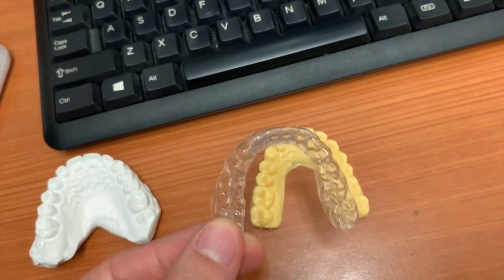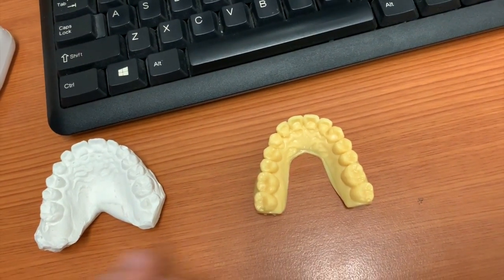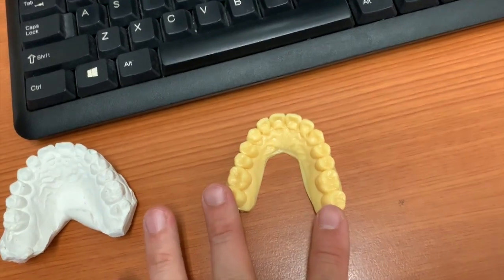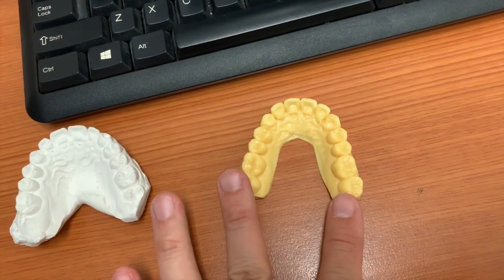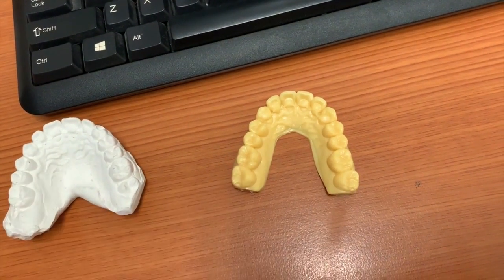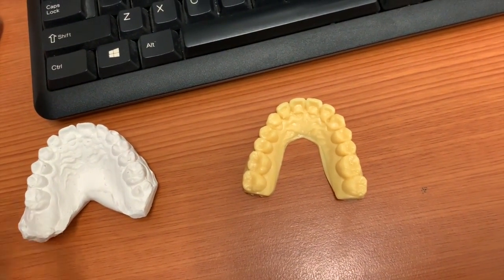So the benefits of moving to these models, what we call 3D printed models or resin models, is one, they lead to more accurate teeth, and thereby more accurate fitting retainers. Retainers help to keep your teeth straight.